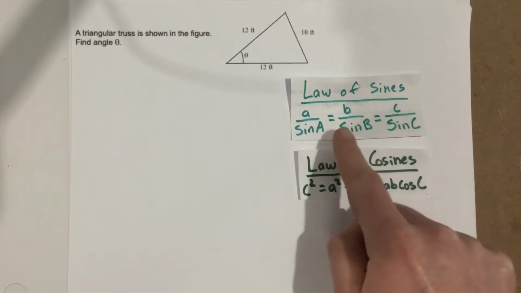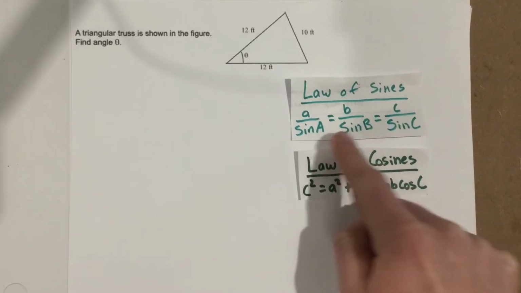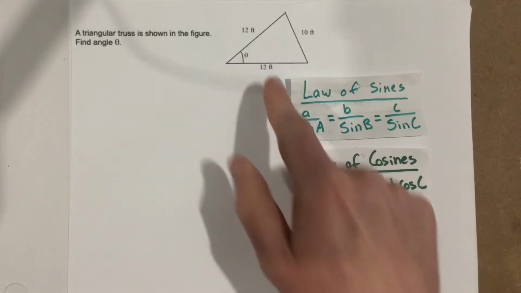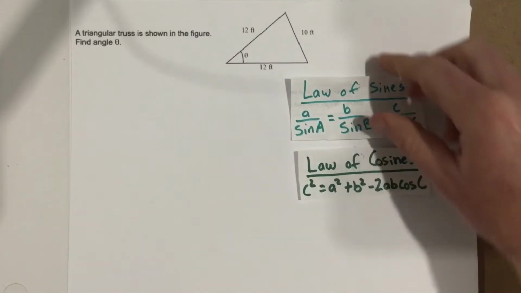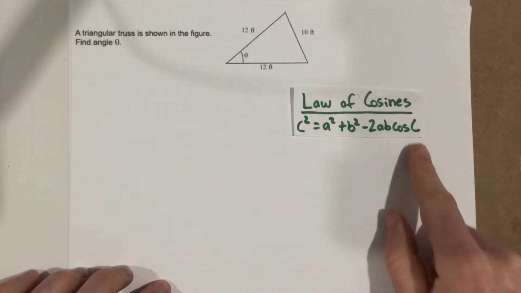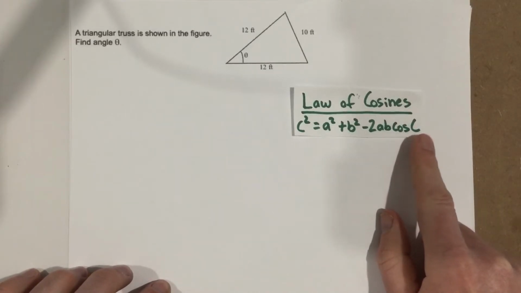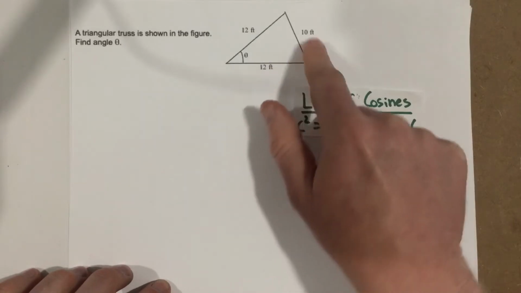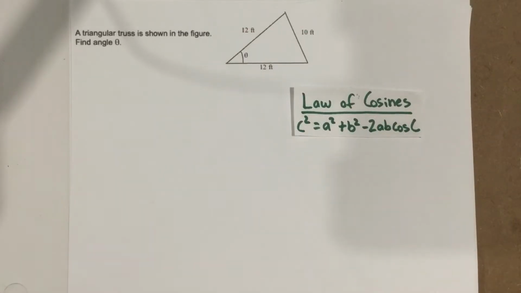Well, law of sines requires you to have angles in order to solve, right? At least one. We have to have at least one angle. We have no angles there. So law of sines is out. Law of cosines only requires one angle, or for you to find that one angle given that you have 3 sides. We have 3 sides, so it's obviously a law of cosines problem.